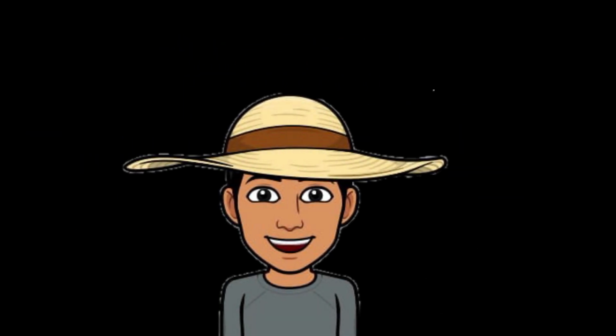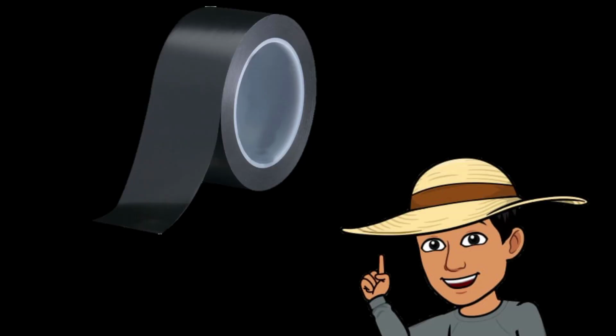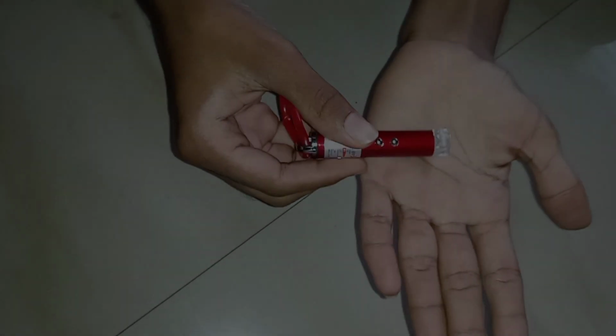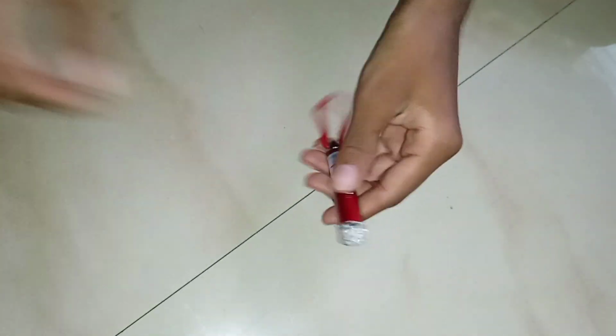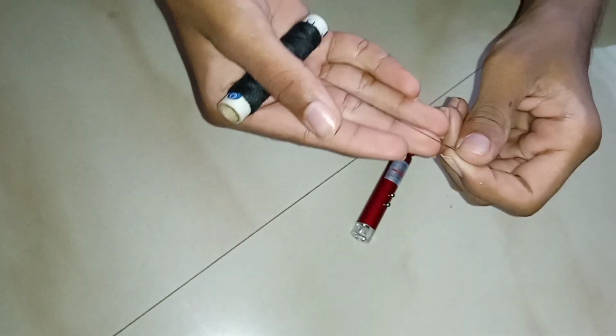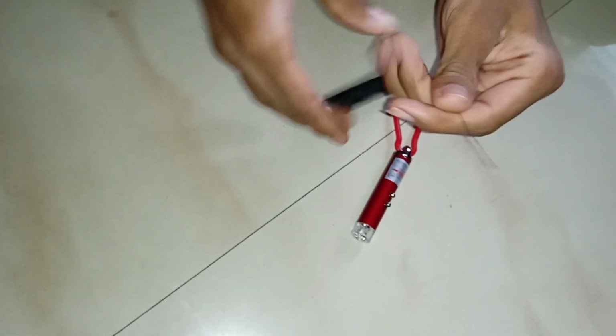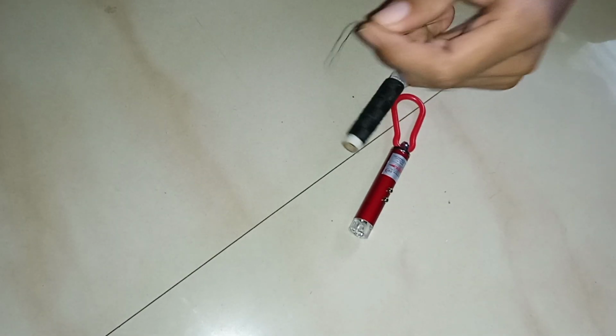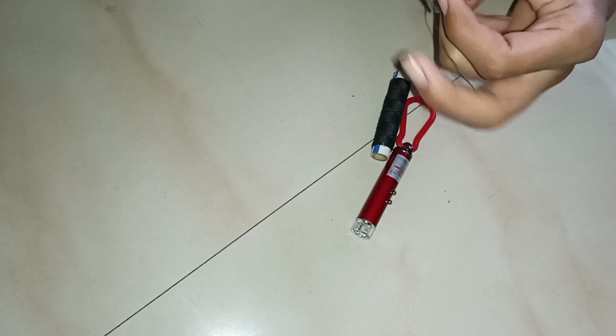To perform this experiment, we will need very simple materials and tools, which include scissors, black tape, and preferably a dark colored thread. We also require an artificial source of single wavelength of light, which is basically a laser. First, we will take this laser pointer and then we will attach a thread. You can see I have taken a black thread. You can take any dark colored thread. We will cut a small piece of it.